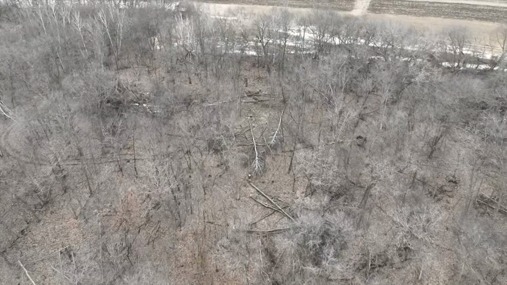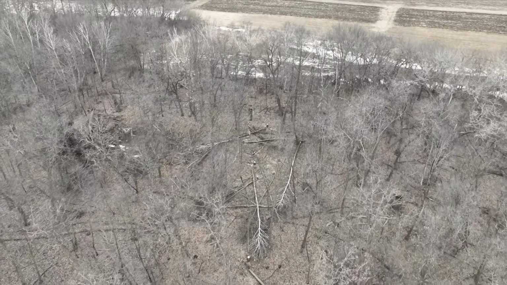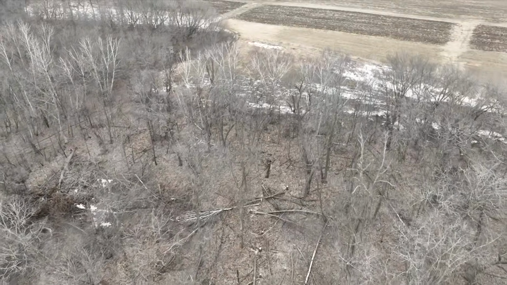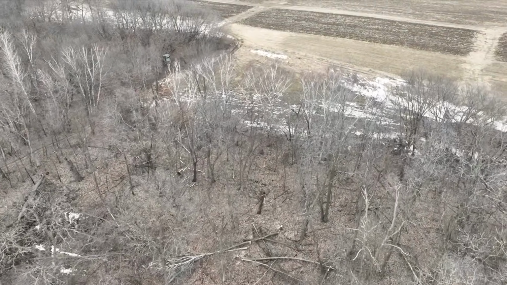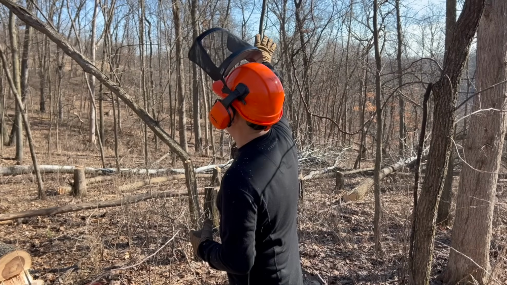And so the field edge is only about 30, 40 yards over there. So the more we take these cuttings up towards that field edge, get sunlight in here, the closer these does and fawns will bed up into this area. And it's been a real open area. So we're getting huge sunlight from over here.